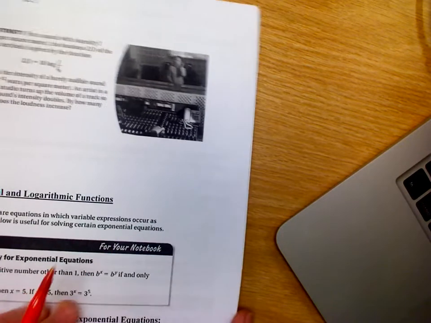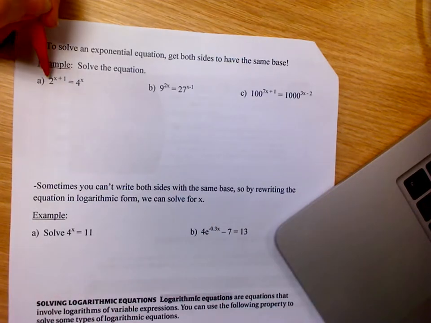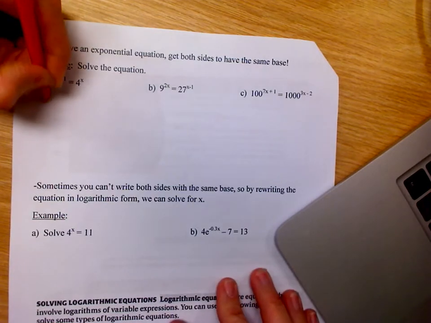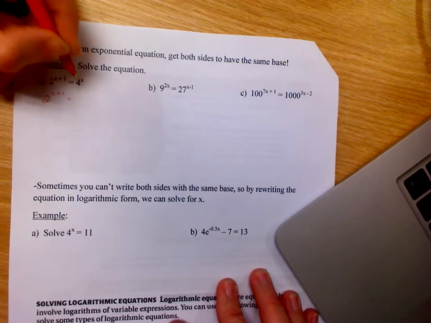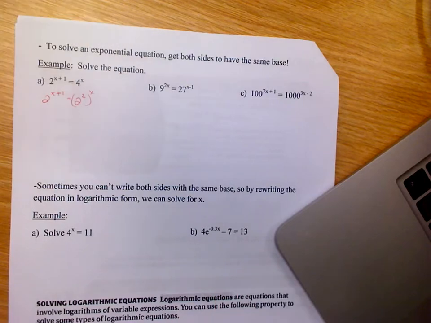So if you look over here on the next page, you sometimes may have to rewrite so that you have a common base. For example, this problem has 2 to the x plus 1 equals 4 to the x. Well, 2 and 4 are not the same number, but there is a way I can rewrite this without changing any values and make those the same. A common base between 2 and 4 is 2. So this one I will leave alone. Instead of writing 4, I'm going to write that as 2 squared. That's what 4 is equal to, but now I have the same base.